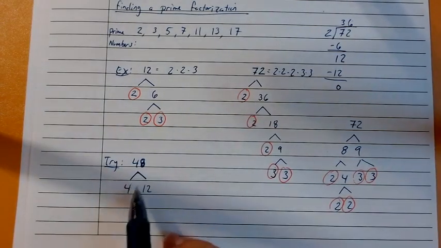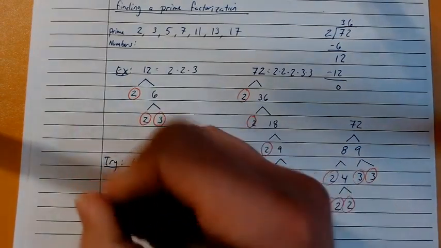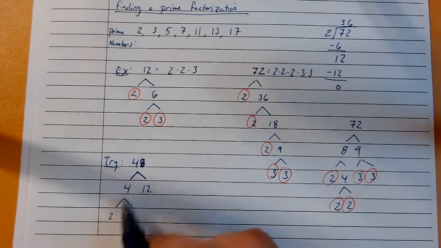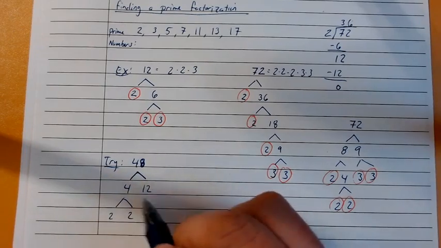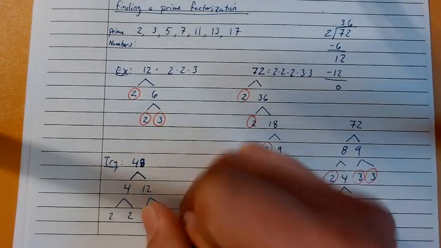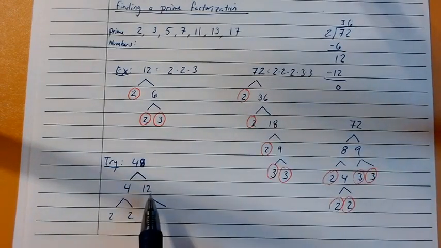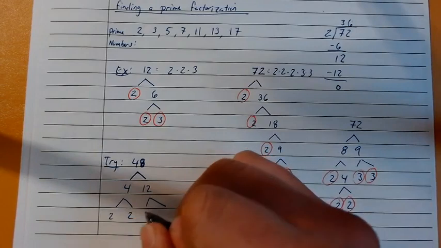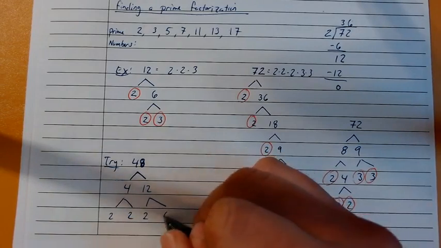All right, now 4 is not a prime number. I can separate 4 into 2 times 2. Oh, but now the 2's are prime, so I'm done with that track. Here, 12 is not a prime number. Oh, but I can factor 12. I have a few choices. I could do 2 times 6. I could do 3 times 4. Again, it doesn't really matter which way we go. I'm going to go with the first one I said, which was 2 times 6.